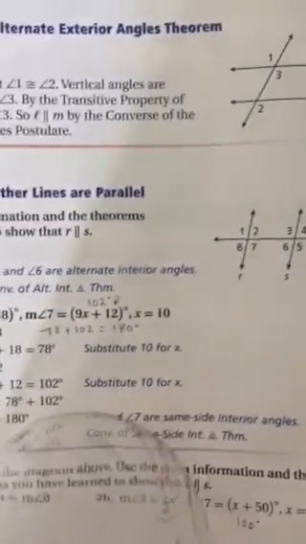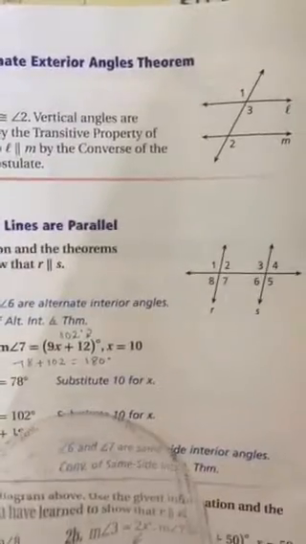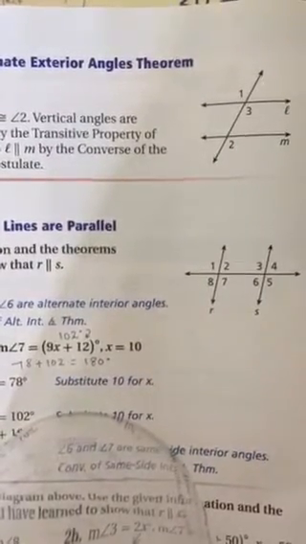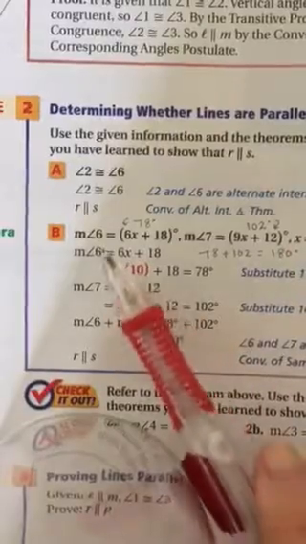All right, and remember, you have to differentiate between simply the alternate interior angles theorem and what we're using today, which is the converse of the theorem. You would have to note the difference carefully or answer a question differently on the test. All right, let's look at letter B.